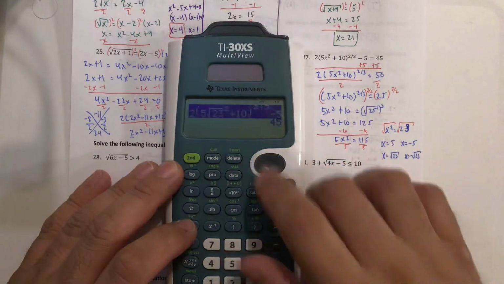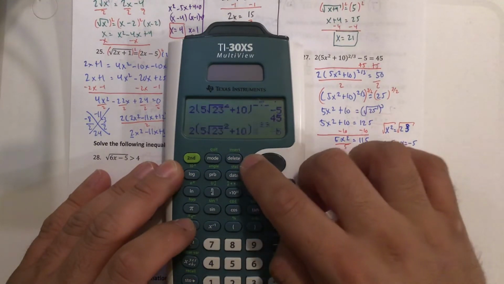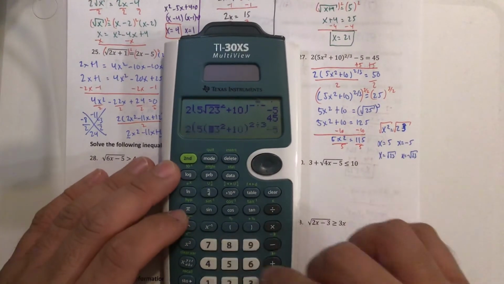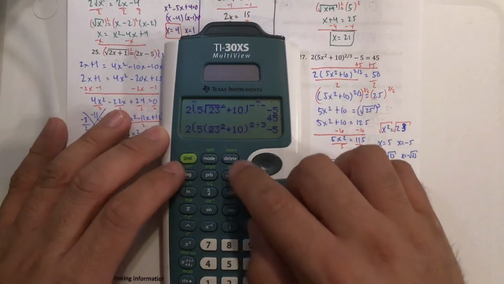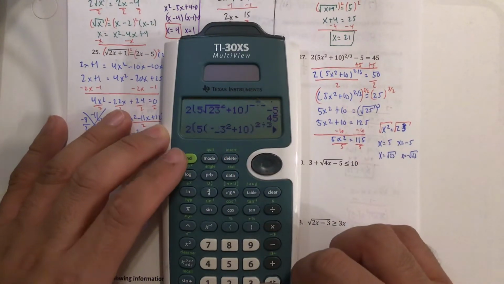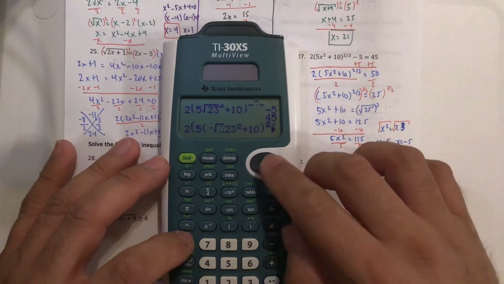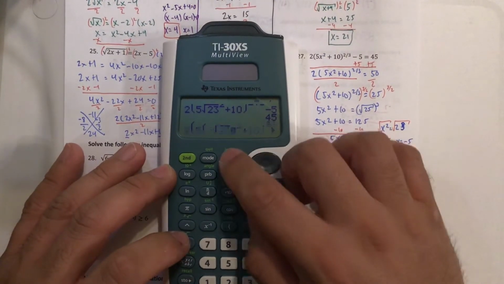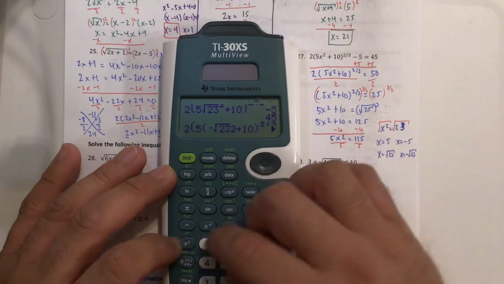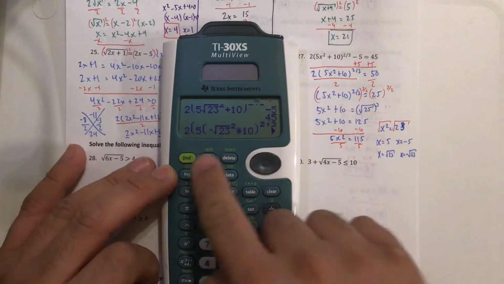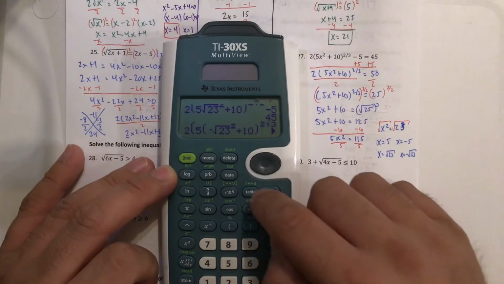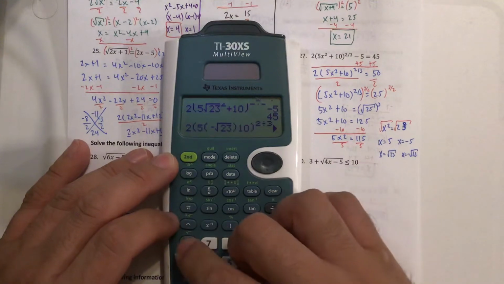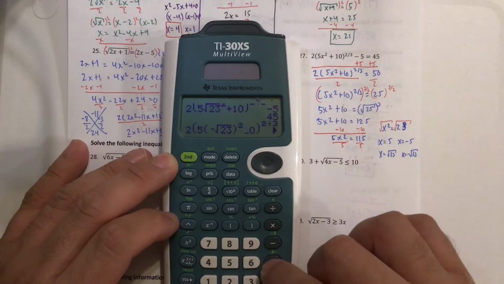All right. We can go back up here. And the second one, it's a negative square root of 23, but it's going to be in parentheses. So parentheses, negative, square root, 23. And we're just going to erase this 23 here. And we're going to square that. So we have, oops. Let's go ahead and close parentheses. Let's go ahead and square that. Then we have a plus.